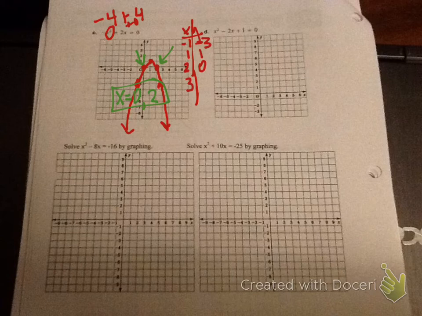And again, could I have figured that out by factoring? I could have. I would have divided out an x and been left with negative x plus 2. So x would be 0, and then negative what plus 2 equals 0, 2. So that's my answer.